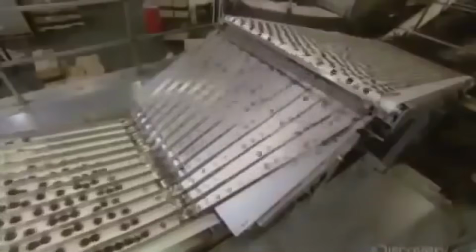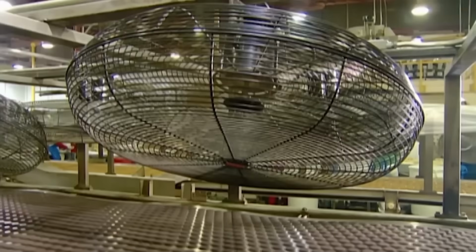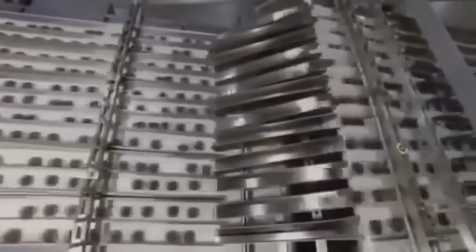To avoid this, the conveyor slowly moves the wafers through a series of cooling zones with progressively decreasing airflow temperatures. High-volume fans push filtered, dehumidified air over the wafers in a cross-flow pattern that cools them evenly on all sides.